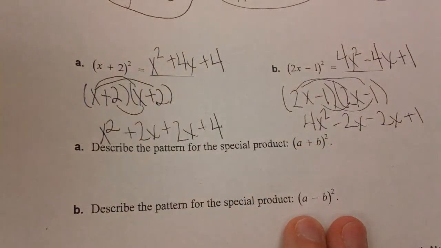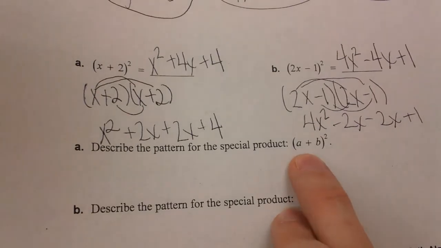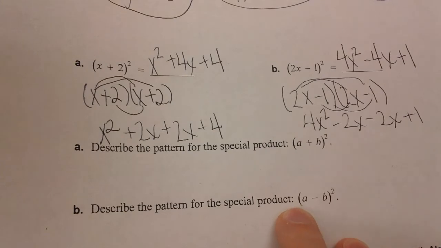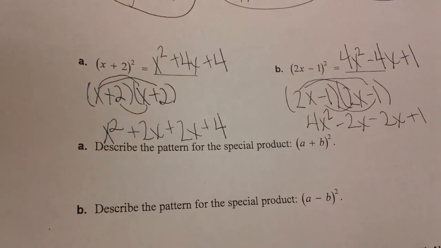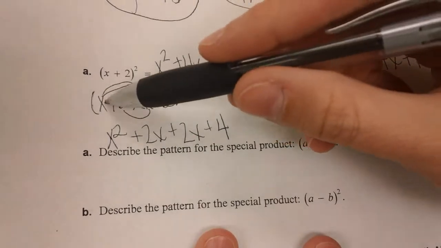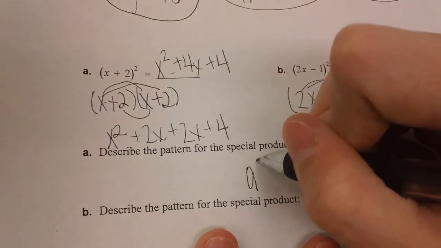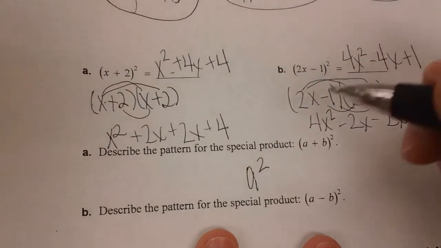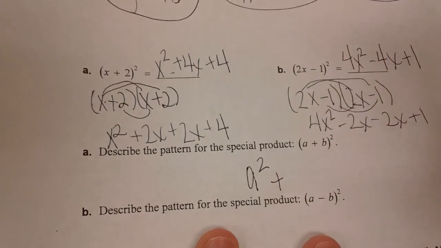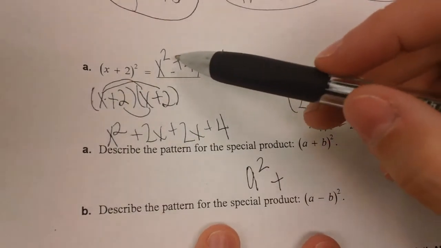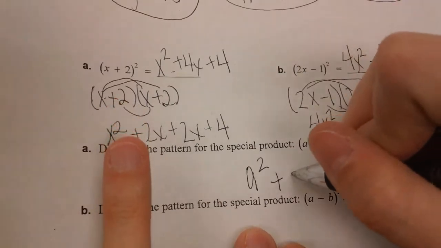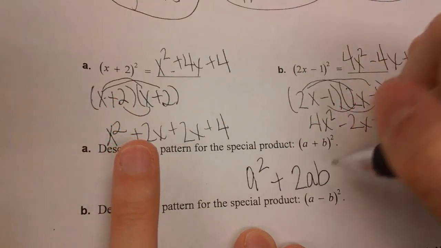So the special product a plus b squared, the pattern for a plus b squared is a squared plus 2 times a times b.